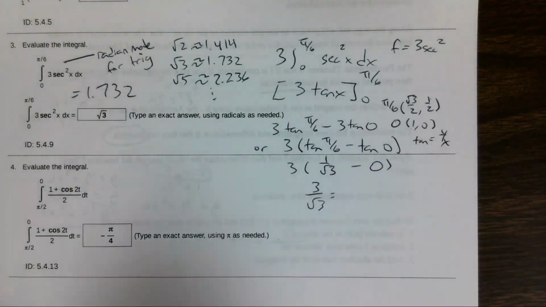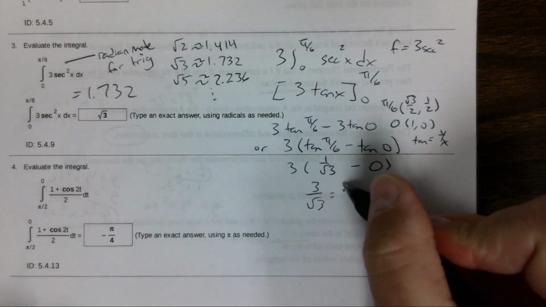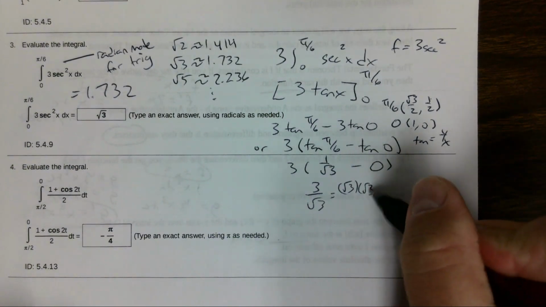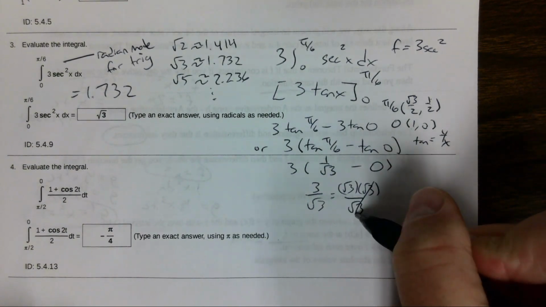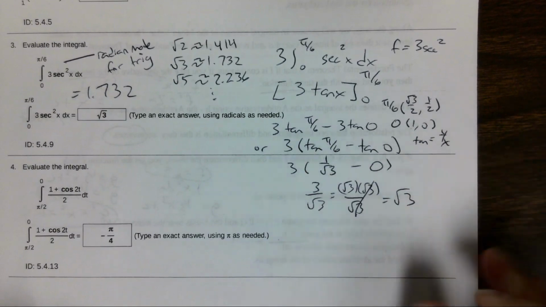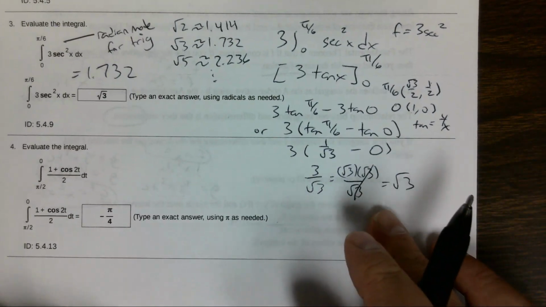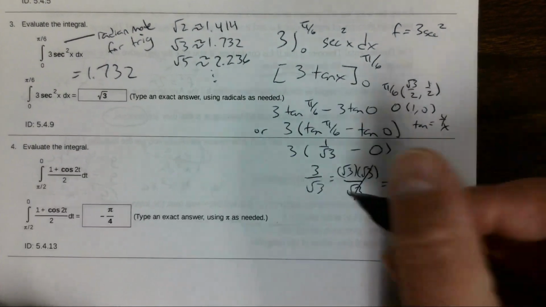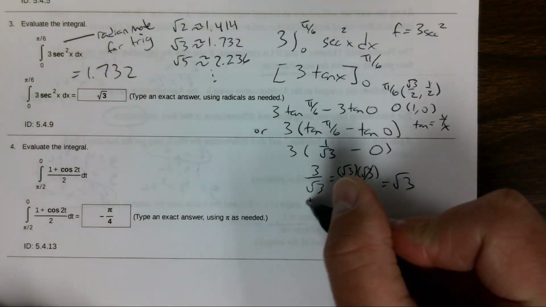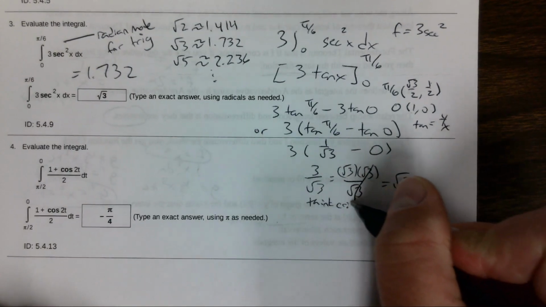So here you could rationalize it, or you could think about it critically. Like 3 is the same as square root of 3 times square root of 3, and then just cross it out. So that's what I would probably think of, just from thinking critically.